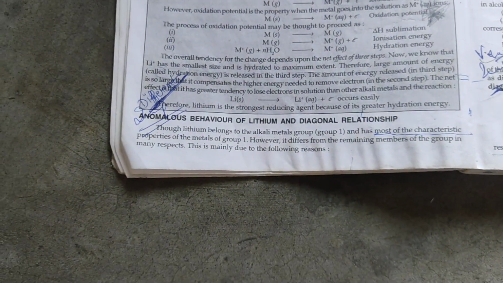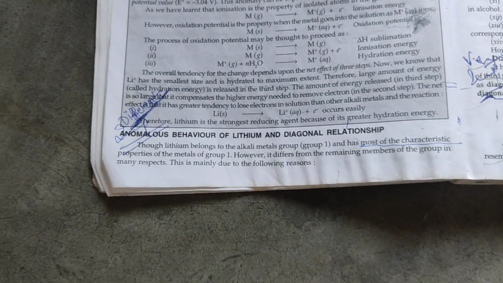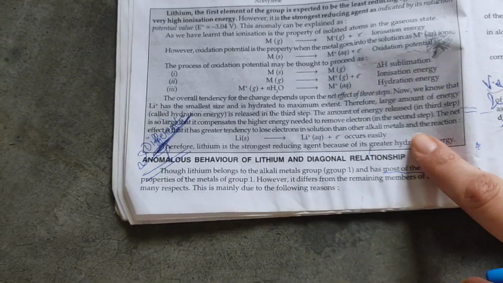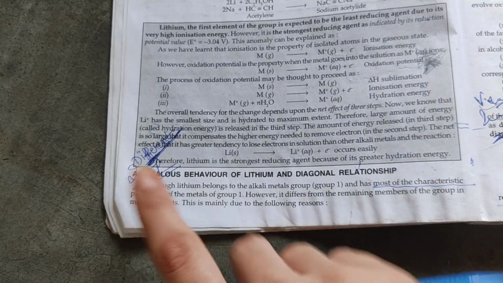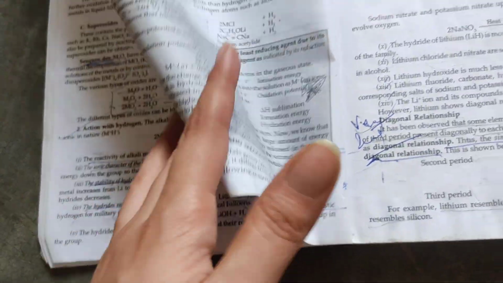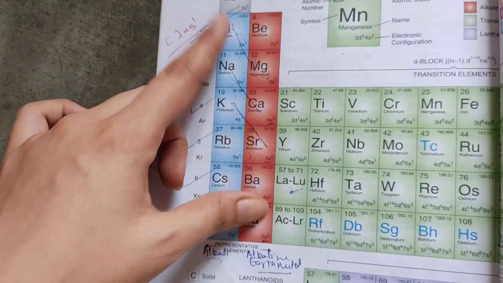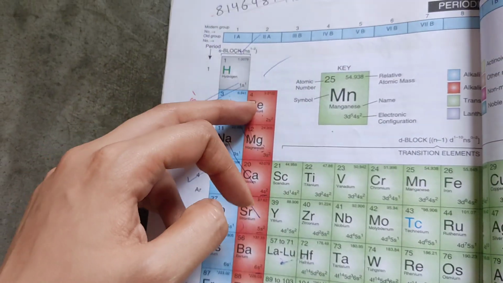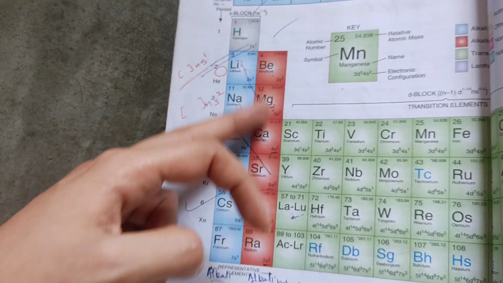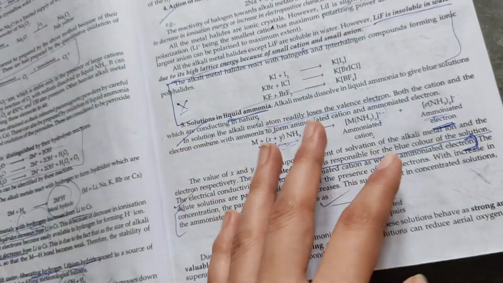Now let us have a look at the anomalous behavior of lithium and the diagonal relationship. In the beginning, instead of using the diagonal relationship term, I used the term anomalous. So that was wrong, pardon for that. Now, anomalous behavior of lithium means how is lithium different than other members of the group? Similarly, anomalous behavior of beryllium means how is beryllium different than other members of the group? Why are they different? So first we look for lithium, and then we look for beryllium, and after that we'll look for the diagonal relationships.